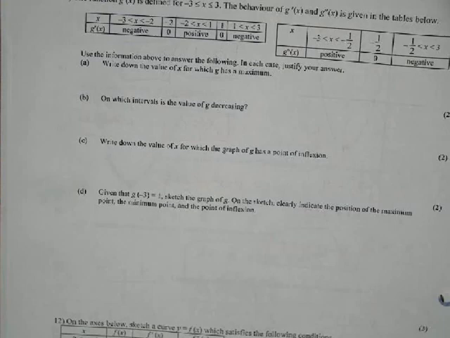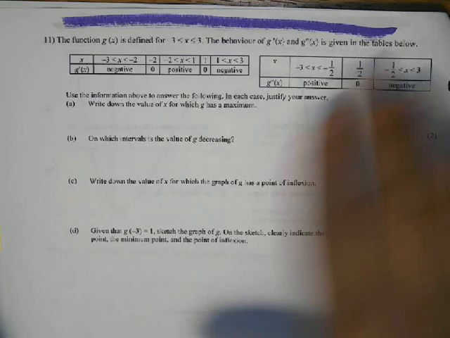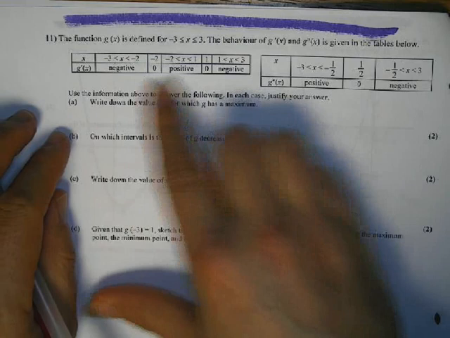Okay, let's keep moving. Let's use this one here. Our derivative is negative and then positive and then negative.